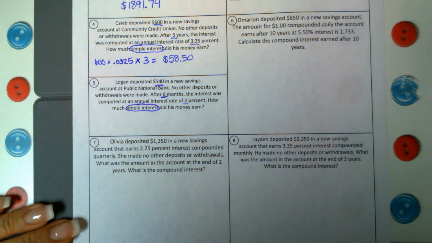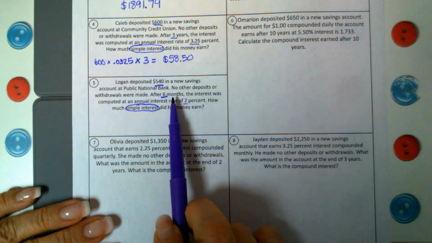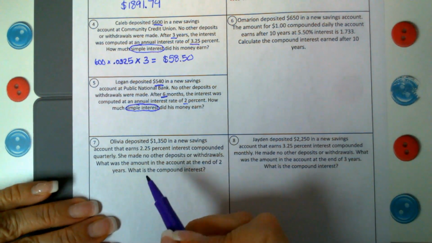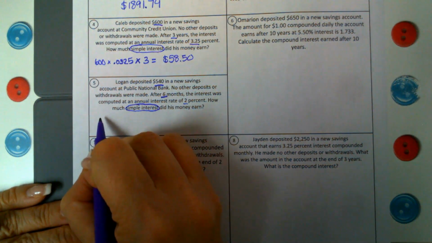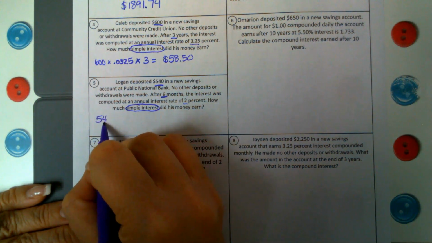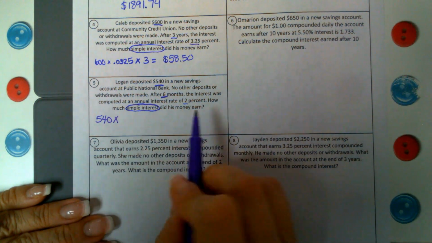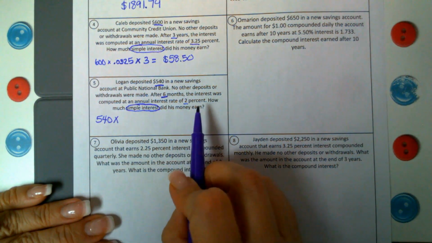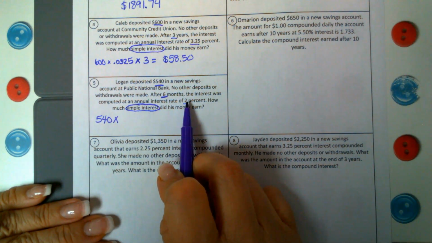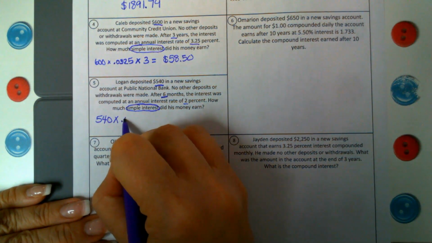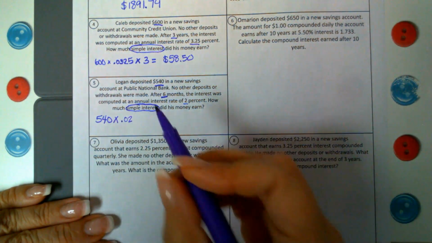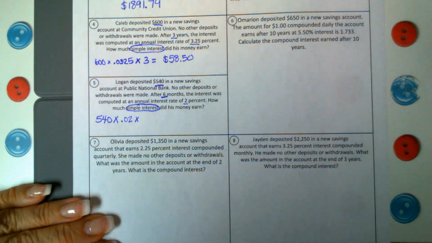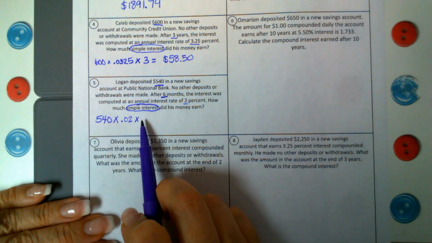So again, we're doing simple interest, but this is different. This one is in months instead of years, so we're going to have to do something else. Okay, so our principal is 540, and our rate is 2%, but remember we have to put that in a decimal. So we have to move our decimal over 2 spaces, or take the 2 in your calculator, 2 divided by 100, and that's going to give us 0.02. And then our time. We're not going to put 6 here, because if we put 6, that would mean 6 years. So we can't do that.